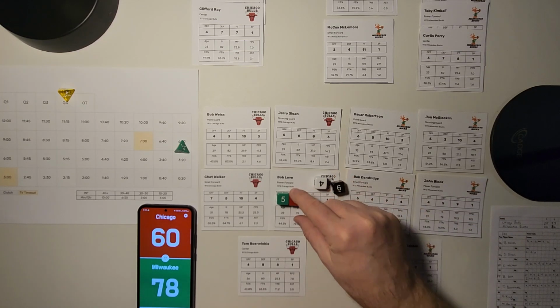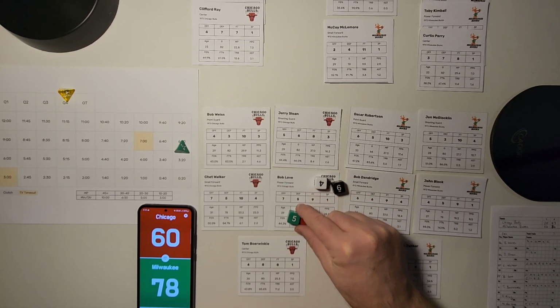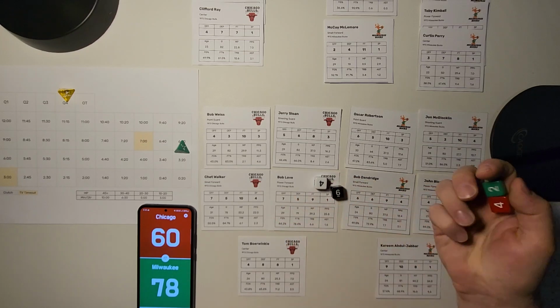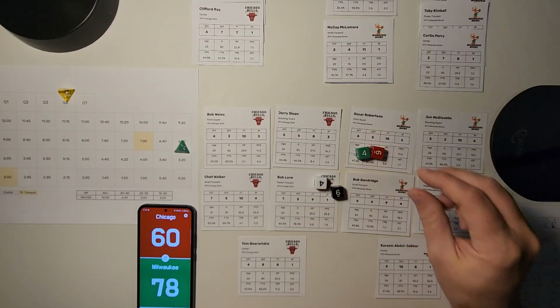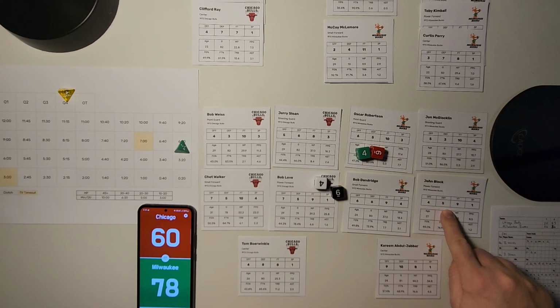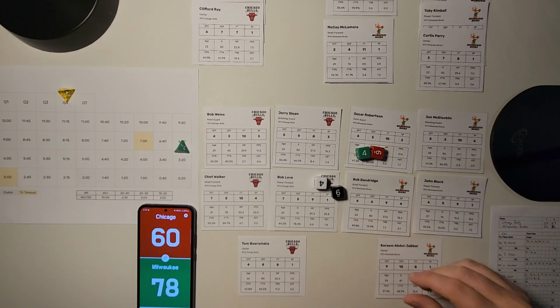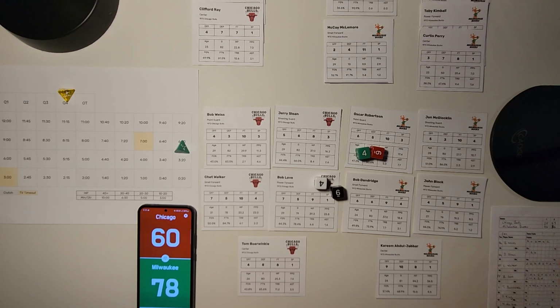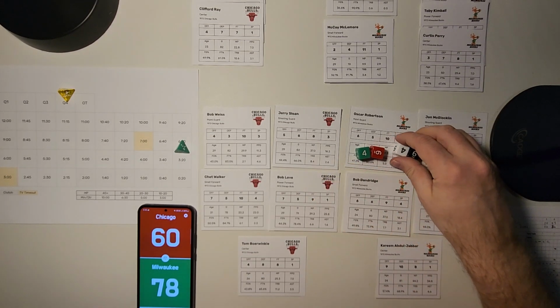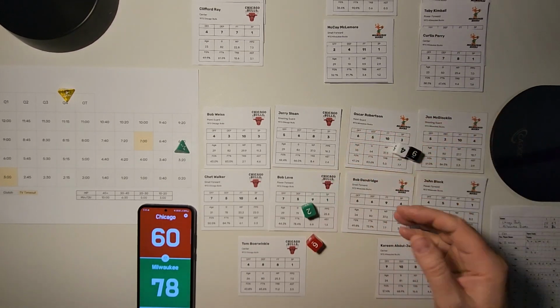So we have a 6. This will be Bob Love with an 8. That's a miss, but a 6 is an opportunity for the defense to do something. 10 is greater than John Block's 5. So that's just going to be a miss that leads to a fast break. So Bob Love with the miss, and off to the races go the Bucks.